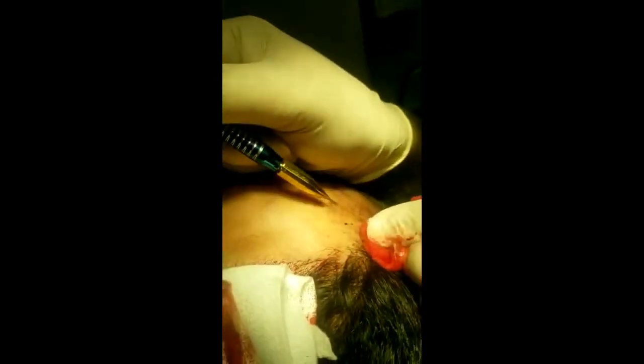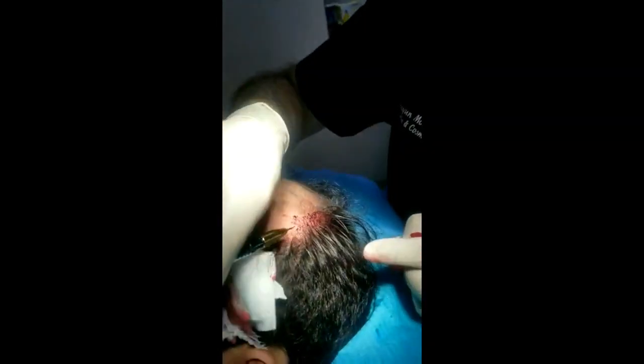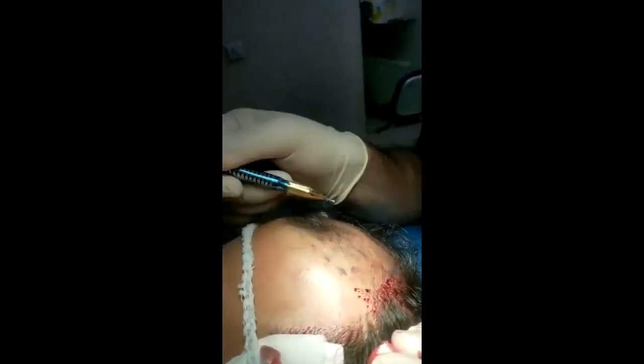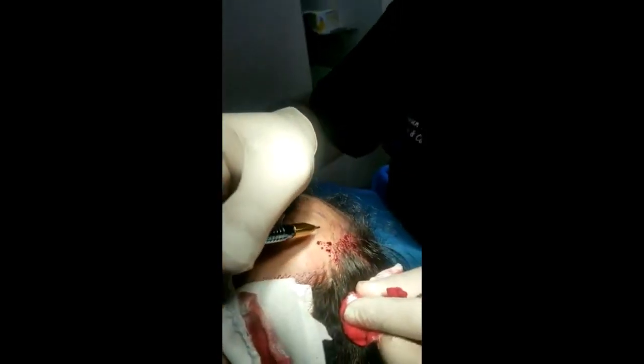Direction is which direction the hair will grow. So as I go towards the temporal fringe, my angle keeps on getting towards the outer side. You can see these angles are changing, and as I go towards the middle part, my angle is coming towards the middle, towards the center. So this is how I keep on changing the angle, sorry, the direction.